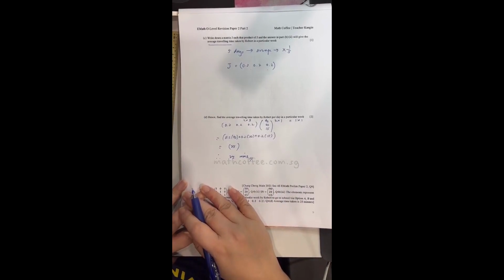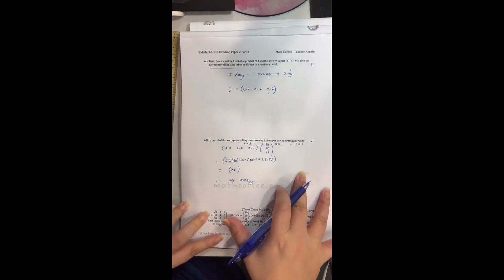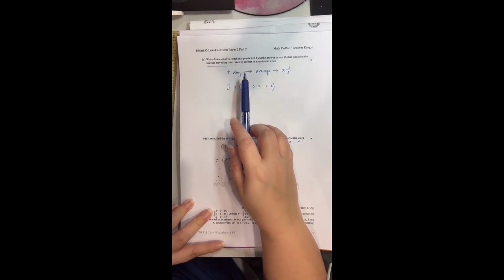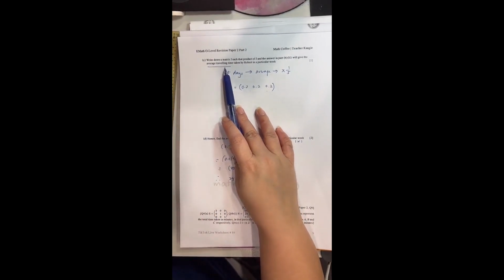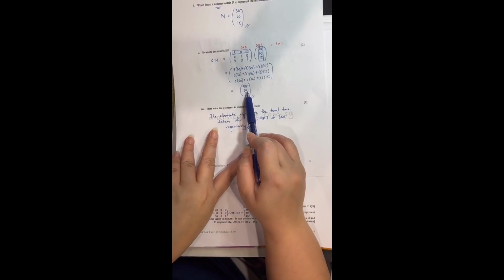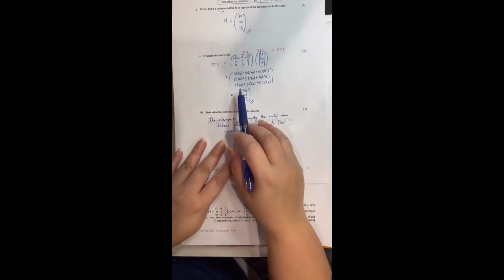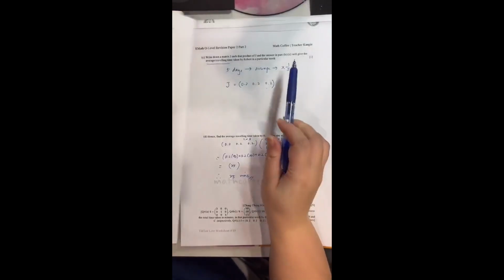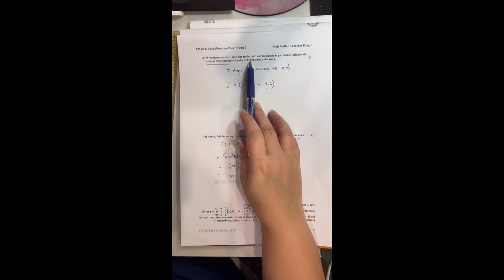Cheng, can you explain question C again? Question C is because they want the average of the traveling time. So the previous one, we have the total traveling time: 90 for the bus, 20 for the MRT, 15 for the taxi. If they want the average, you want to know the total, because they ask for the average traveling time taken by Robert.